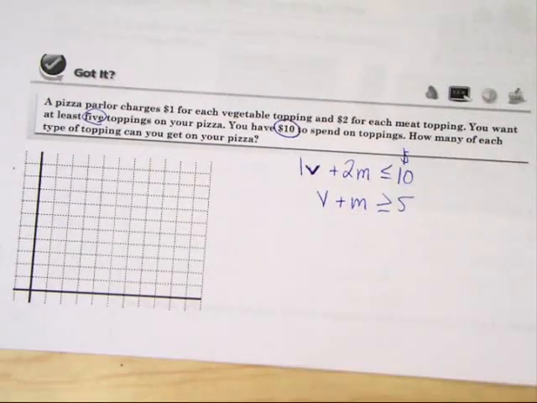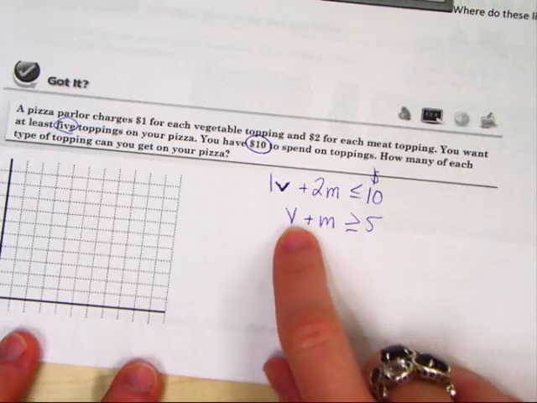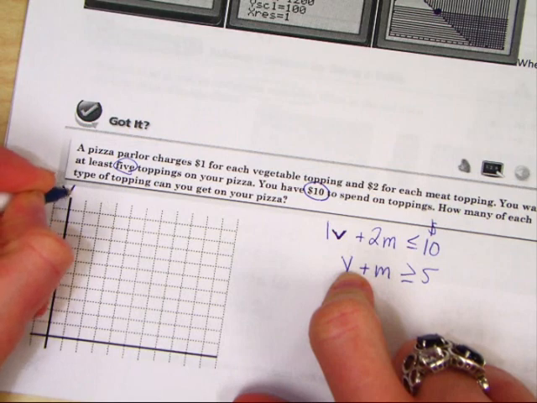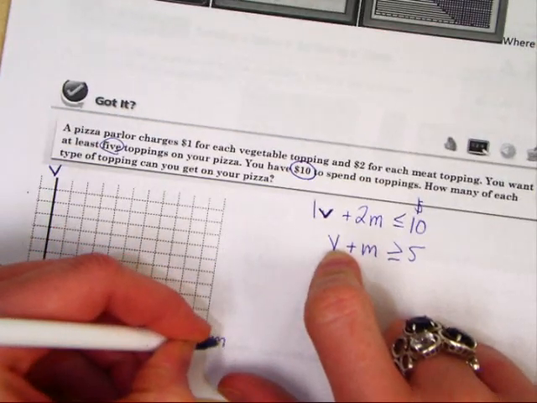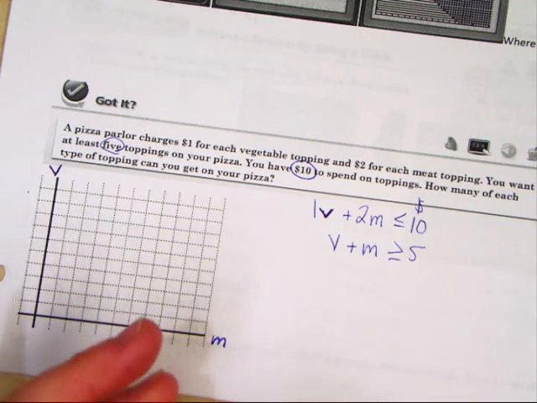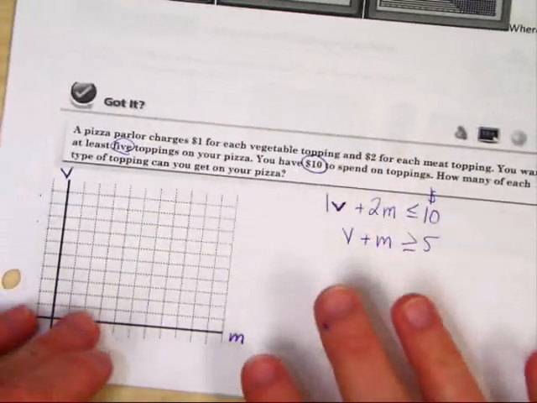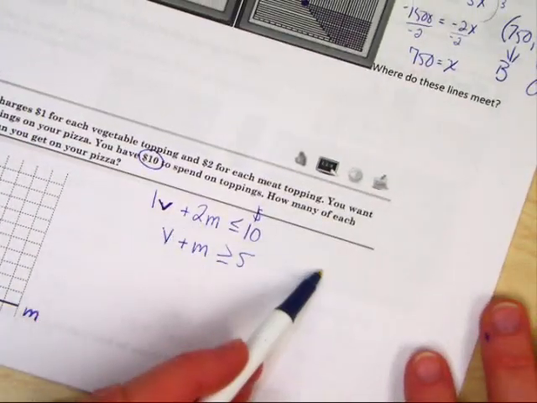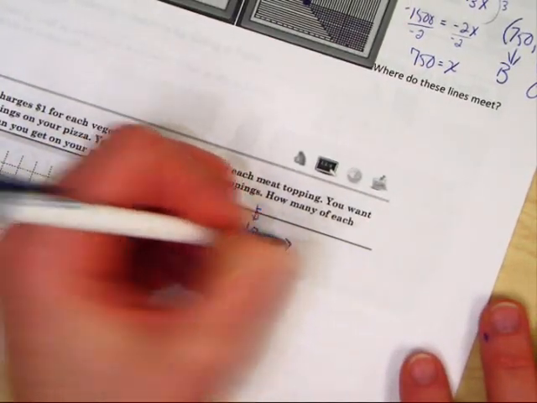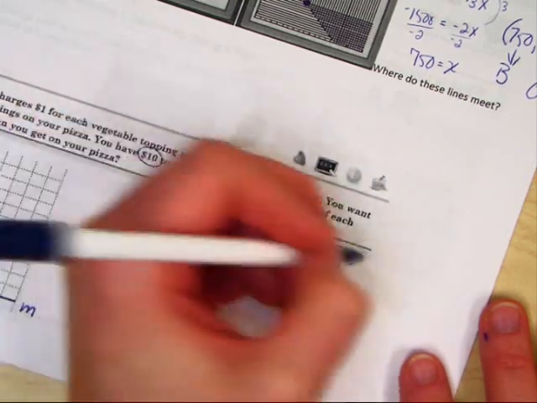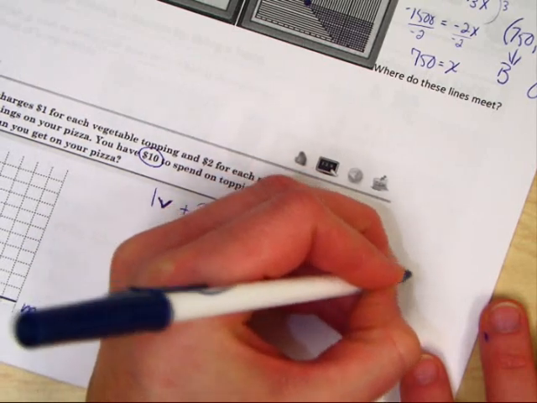So we'll go ahead and solve each of these for a variable. I'm going to solve them each for v, since v is by itself. That's going to make this axis the v-axis, and this axis the m-axis. You won't get it wrong either way, but I like to solve if v is by itself in both problems. That's how I like to solve. So in this equation, I'll take 2m to the other side. So that's v is less than or equal to negative 2m plus 10.